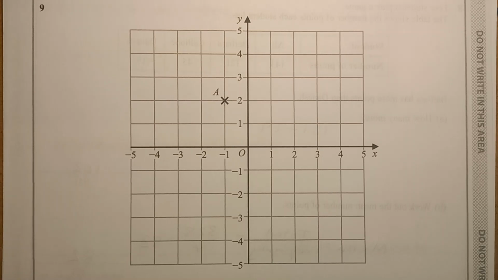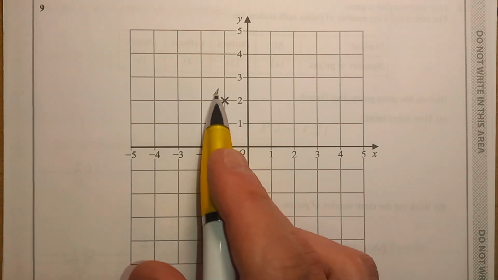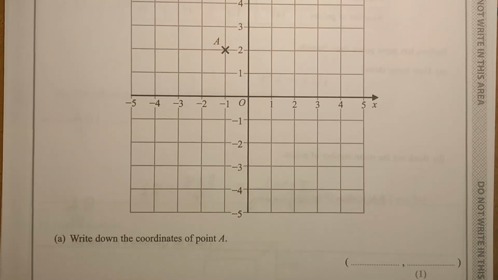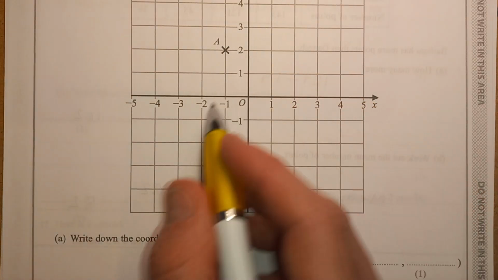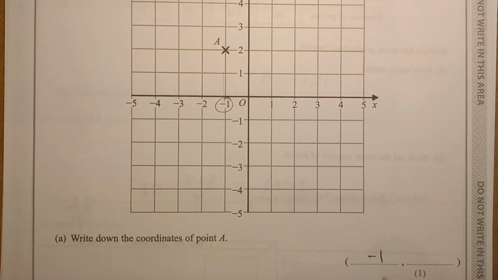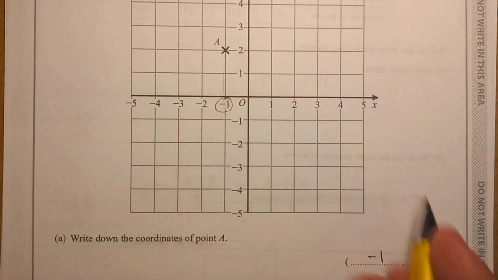Question 9. We've got a grid here. We've got a point marked A on it. Part A. Write down the coordinates of point A. Okay, so we want the x coordinate first, so we go down here, so we've got -1. And the y coordinate, we go across, is 2.